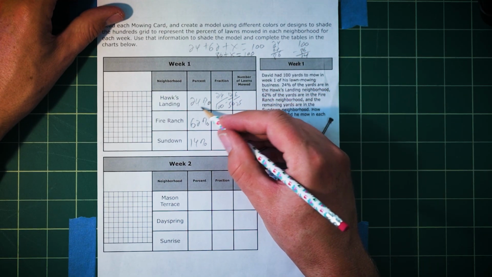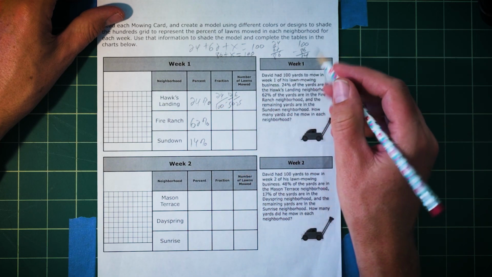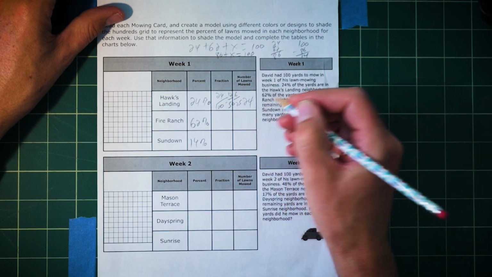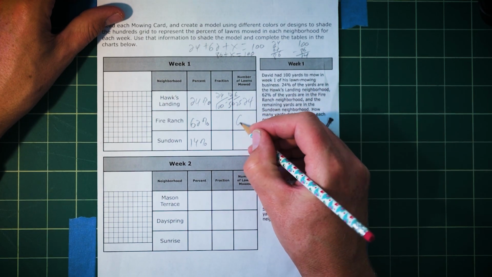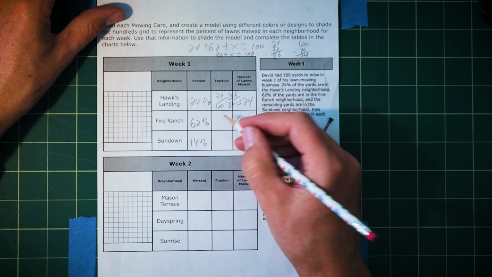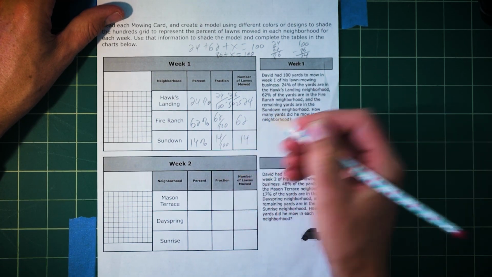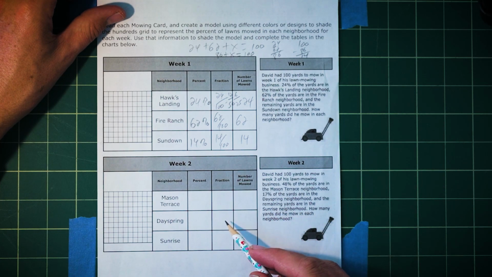If we have 24% of 100 yards, 24 right there. And then for this one, number of yards mowed 62. 14 comes down like that, 62 out of 100, and then 14 out of 100 right there. Excellent. Down to the next problem here.